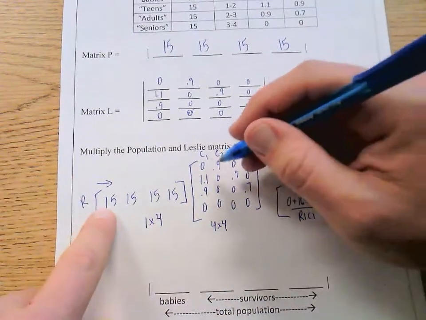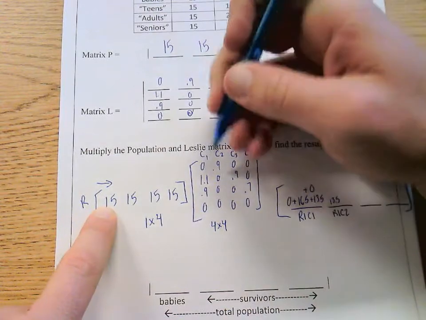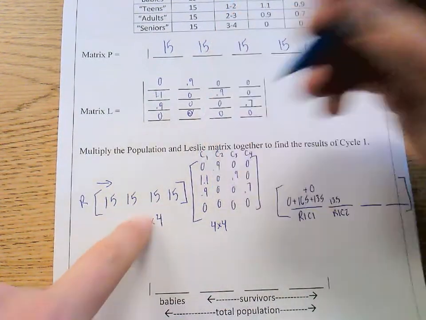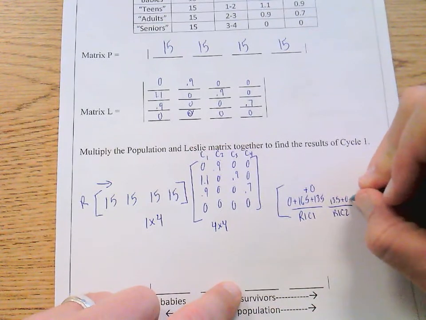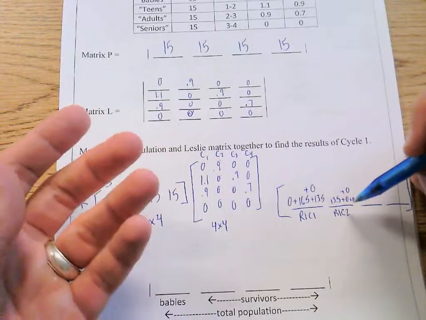15 times 0.9, I believe it's 13.5. Remember, I'm starting with row 1, column 2. 15 times 0 plus 0 plus 0 plus 0. Do you really need to put the plus zeros? No, but it's just good math to know.